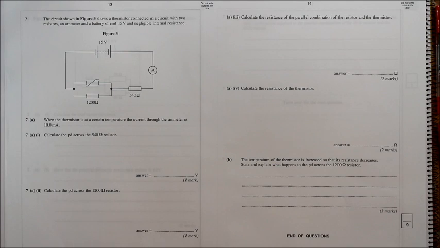The circuit shown has a thermistor connected in a circuit with two resistors, an ammeter and a battery, with an EMF of 15 volts and no internal resistance, okay? When the thermistor is at a certain temperature, the current through the ammeter is 10 milliamps. What's the potential difference across the 540 ohm resistor? Alright, so let's think about what we could do here.